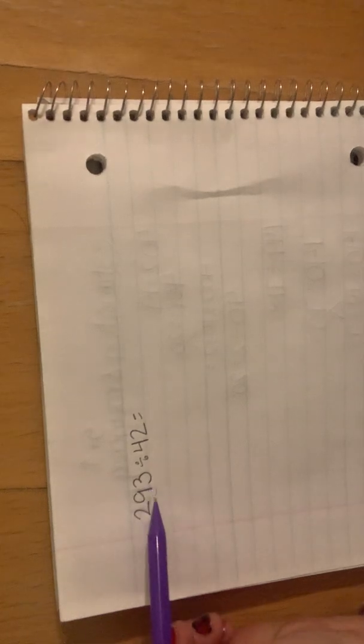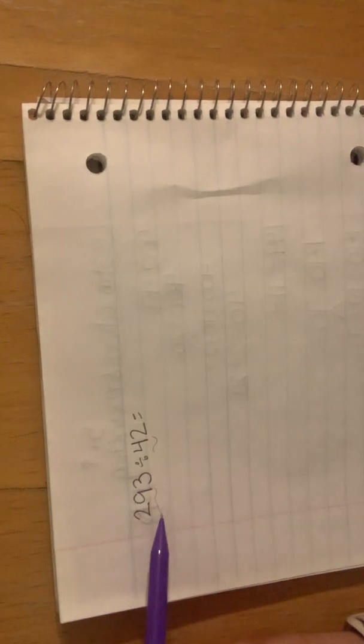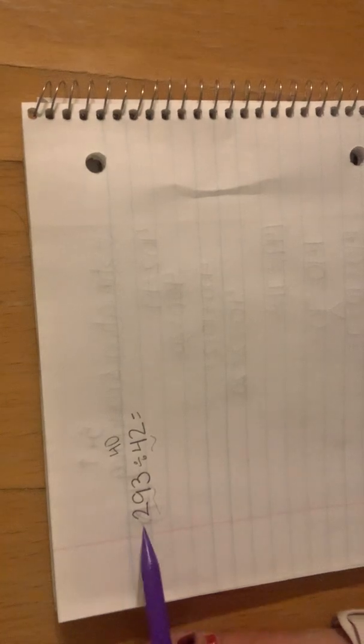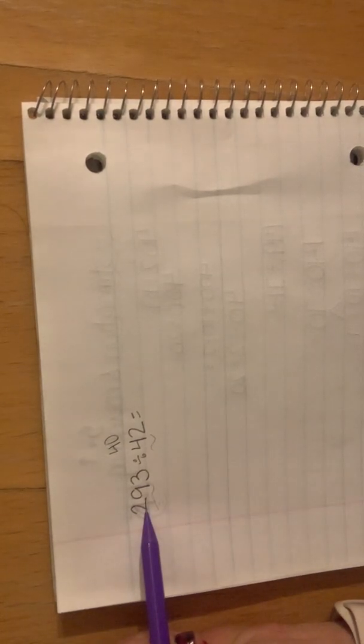All right. We have 293 divided by 42. And I'm looking at this and I'm seeing 29 and 4. 29 is prime, so it can't be that. So I'm looking at 29 and I'm saying, okay, could I make this like a 40, and then make this either a 28 or a 30 and have one of those numbers easily divisible by 40?